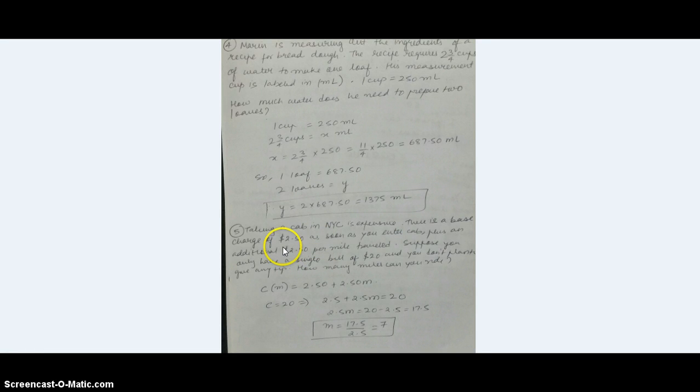The last one says taking a cab in New York City is expensive. There is a base charge of $2.50 as soon as you enter the cab plus an additional $2.50 per mile traveled. Suppose you only have a single bill of $20 and you don't plan to give any tip. How many miles can you ride? So creating an equation, $2.50 is the base and $2.50 per mile.